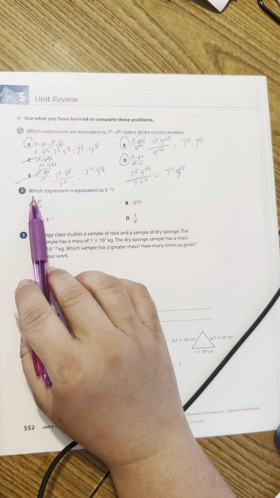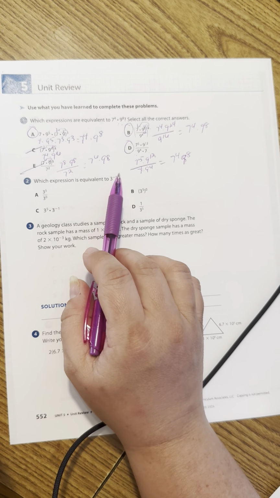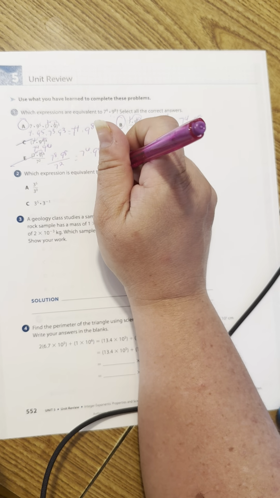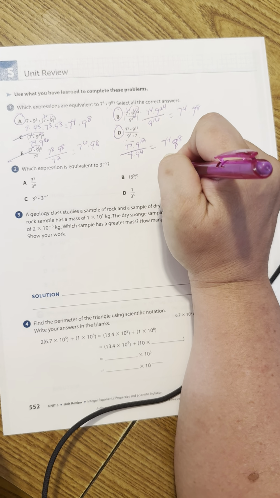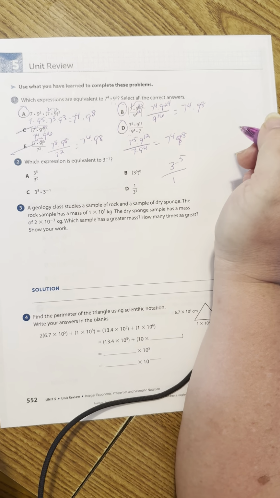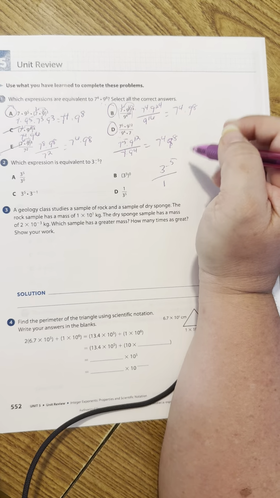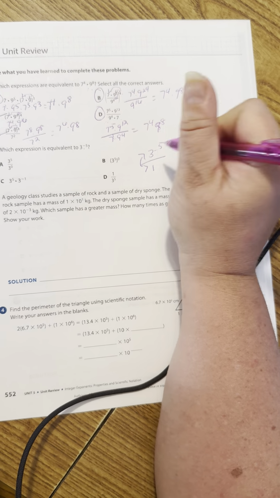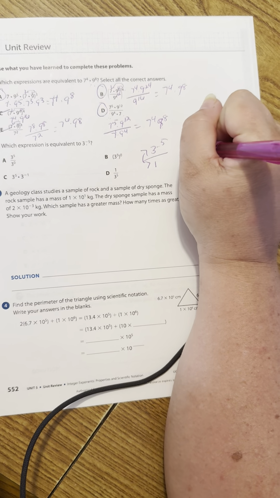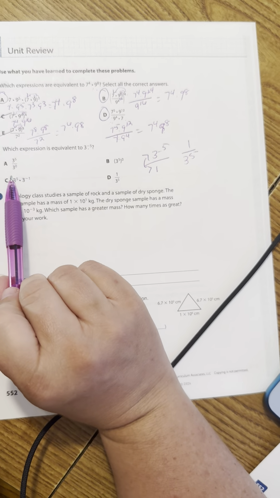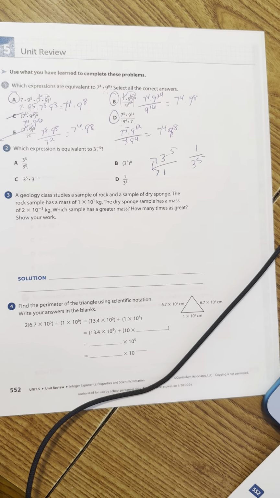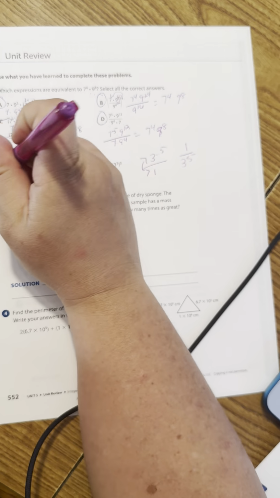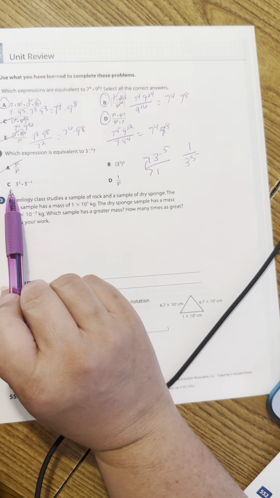Okay. Which expression is equivalent to 3 to the negative 5th? If you remember, anytime I have a negative, it's going to swap. So 3 to the negative 5th, that's the same as 3 to the negative 5th over 1. My numerator and denominator flip, so I have 1 over 3 to the 5th. We're going to look for that. 3 to the 5th over 3 to the 0, 5 minus 0 is 5, so that one's not correct.